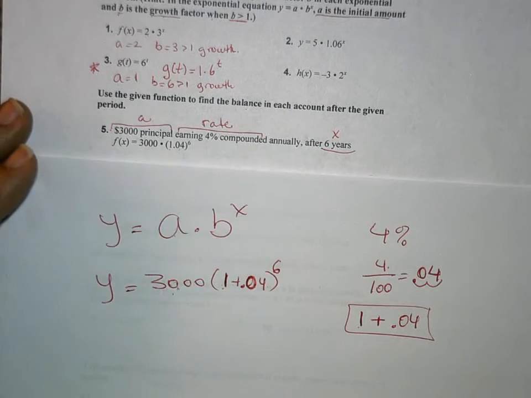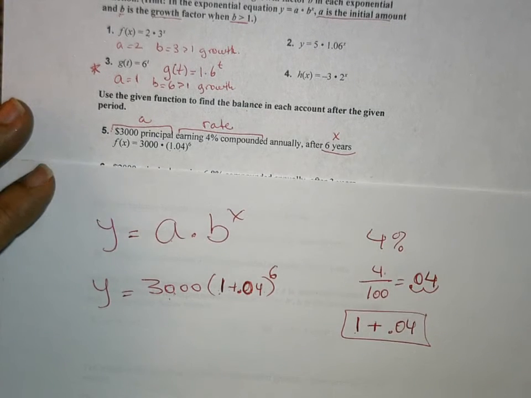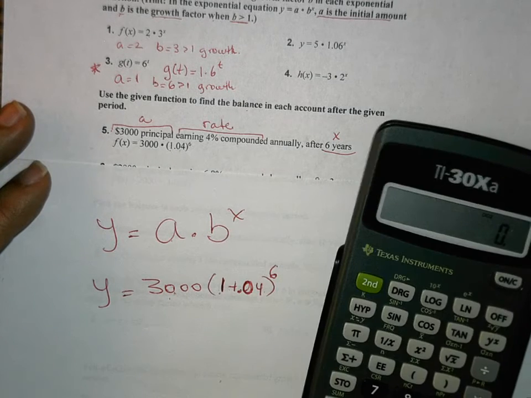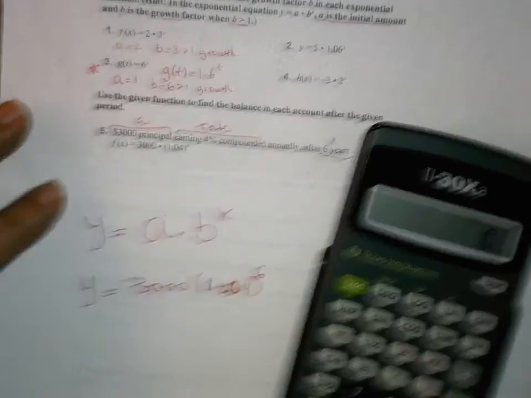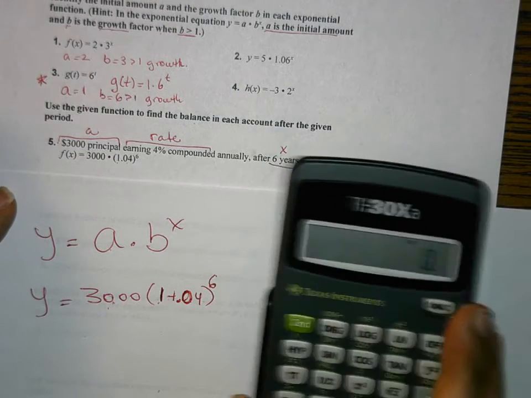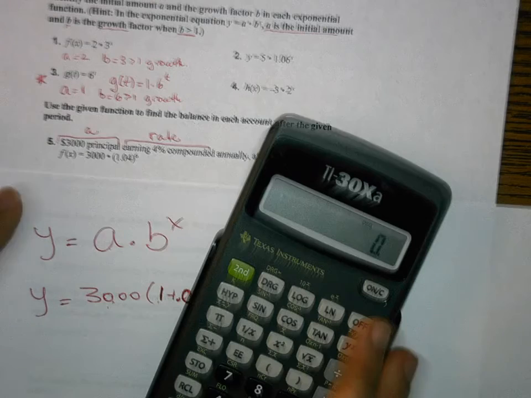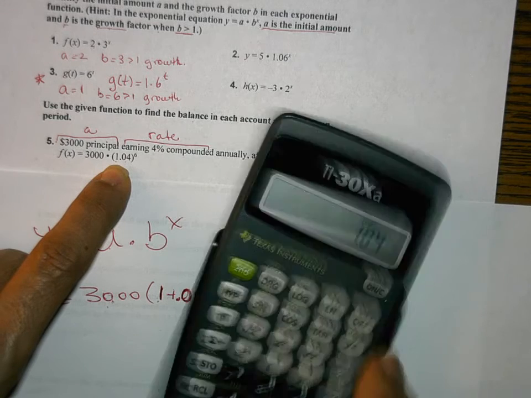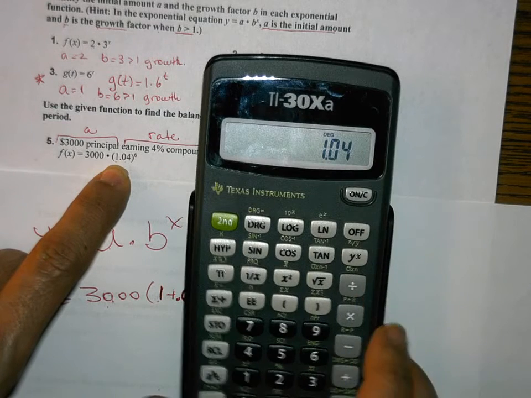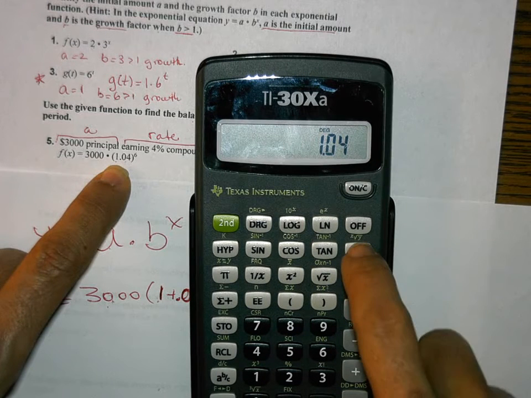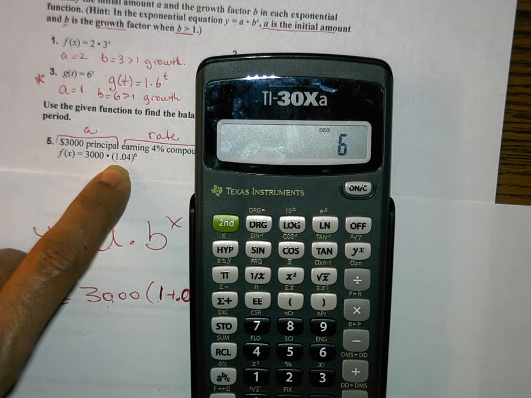Okay. Now they're asking you to just find out how much money you would have at that time, 6 years. And I taught you guys in the calculator how to do that. I strongly suggest you get yourself a calculator and get used to working with that calculator, okay? So if I calculate this in my calculator, I would do 1.04, and then I use this little button here, y to the x power, so I can take it to the exponent of 6, push enter.